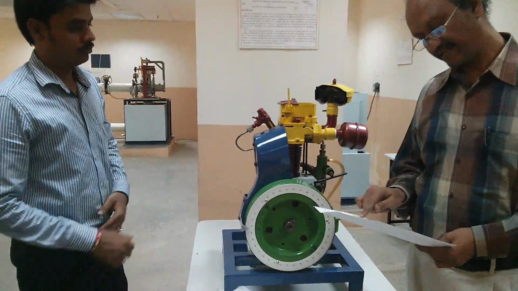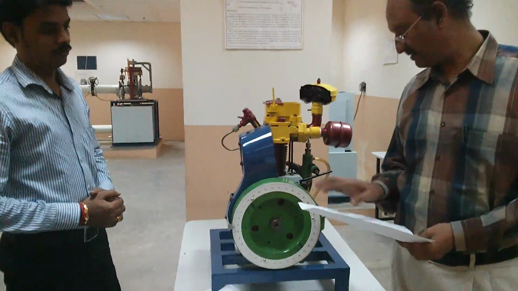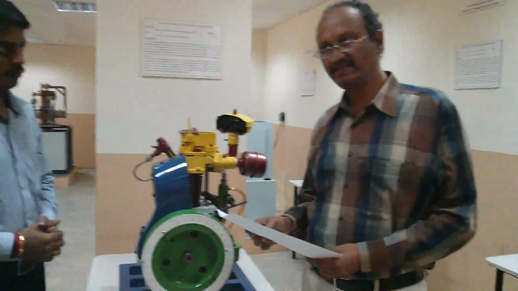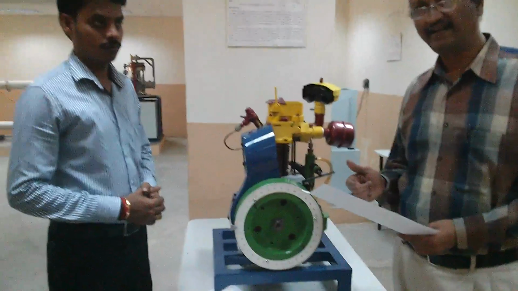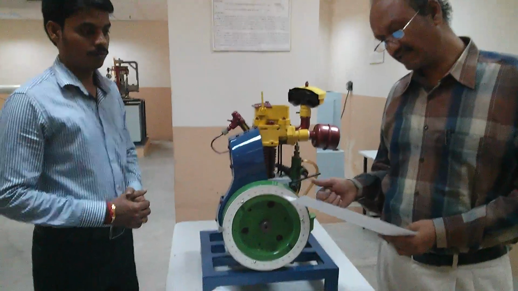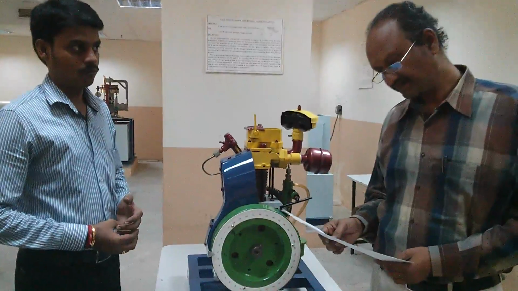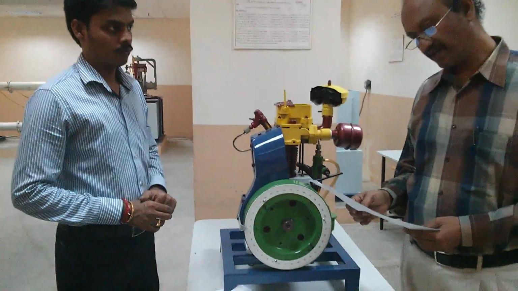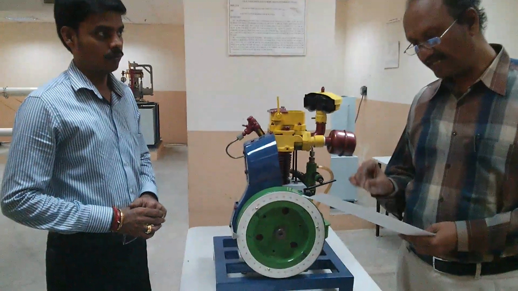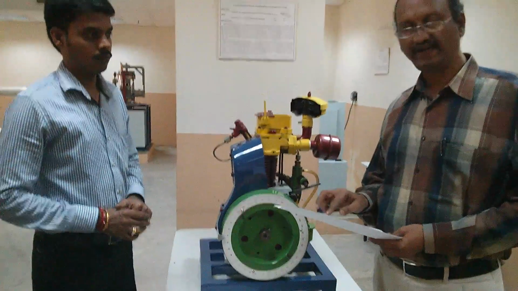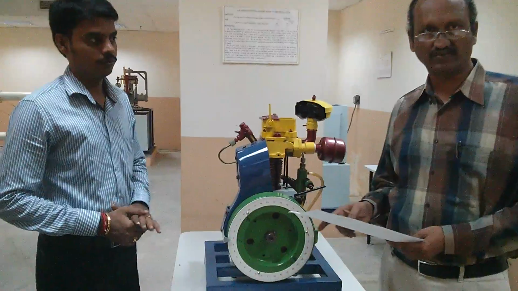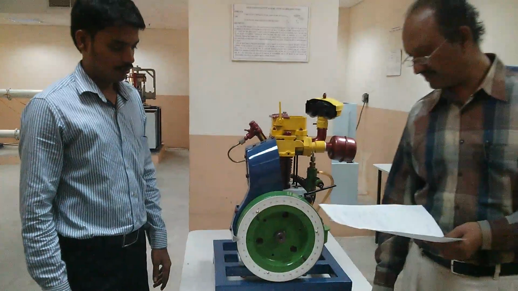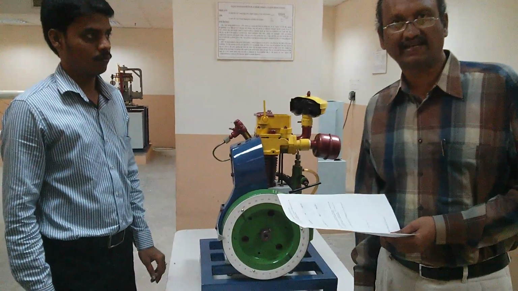So the purpose of this experiment is basically, for the operation of the engine there are 2 valves. One is the inlet valve or suction valve, another is the exhaust valve, and the purpose of the experiment is to find out at what instant these valves are opened and at what instant the valves are closed. When you study in the theory, the valves open and close at the dead centers.